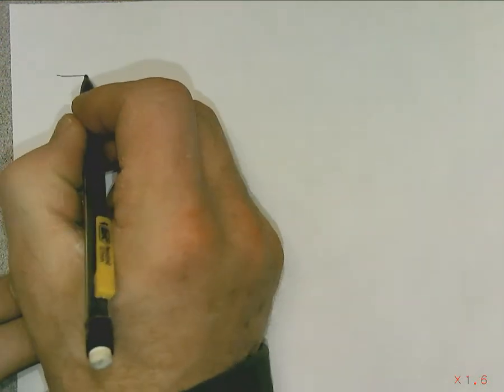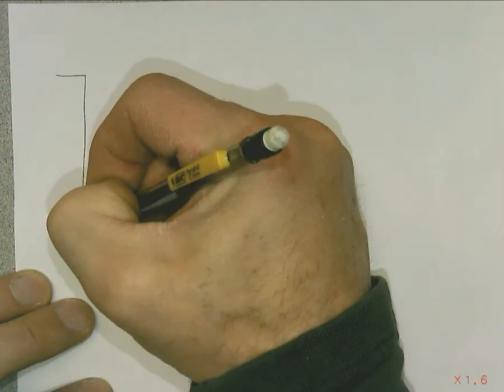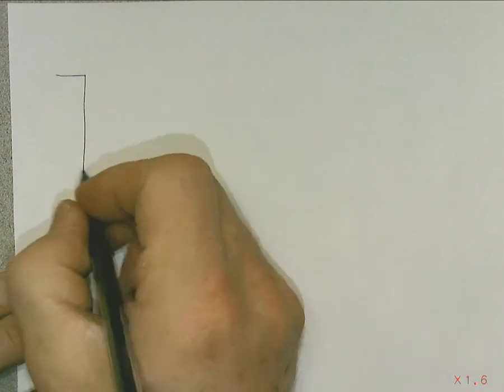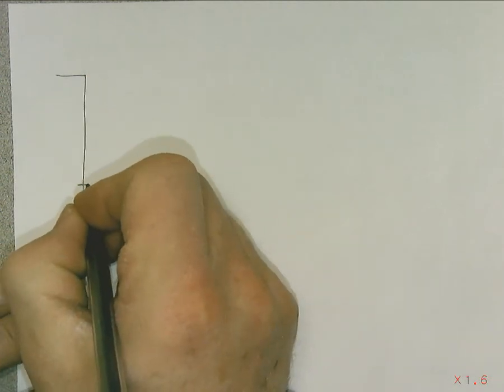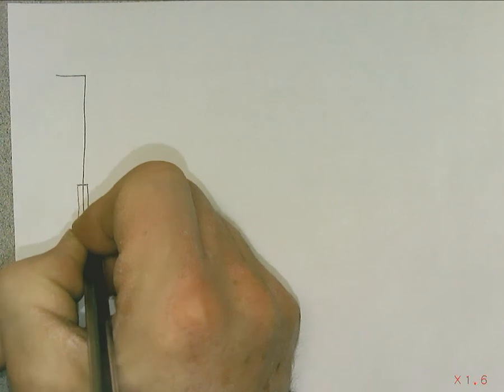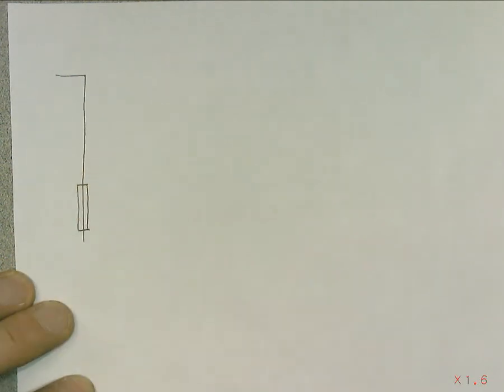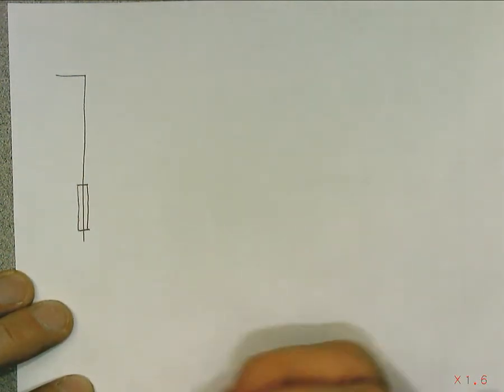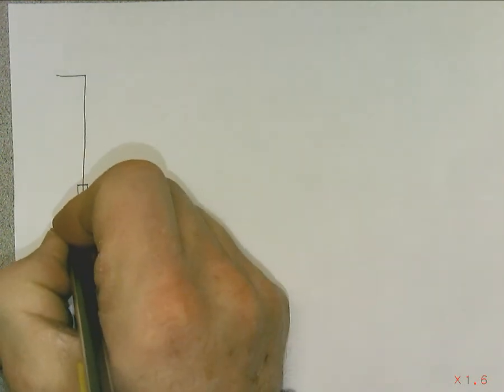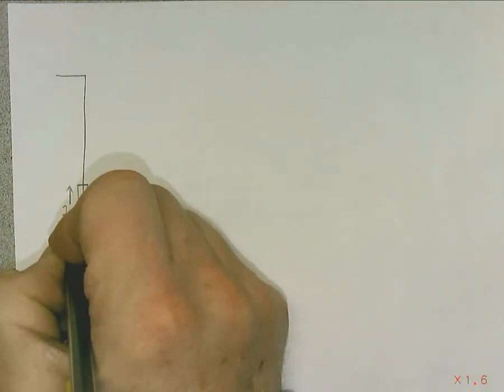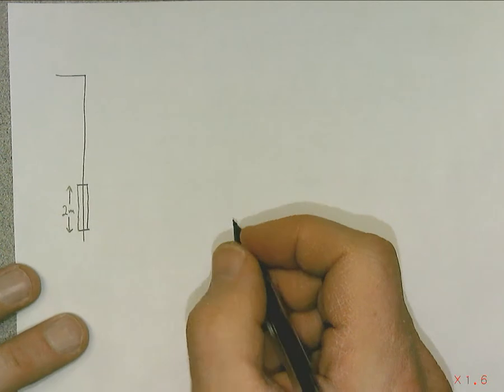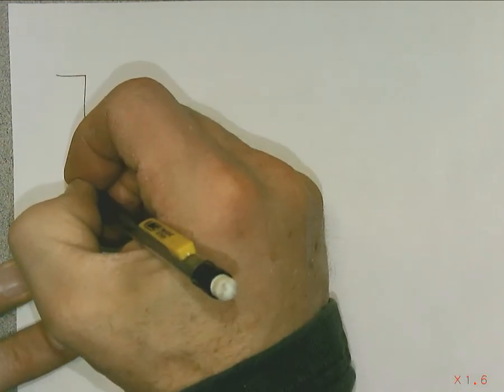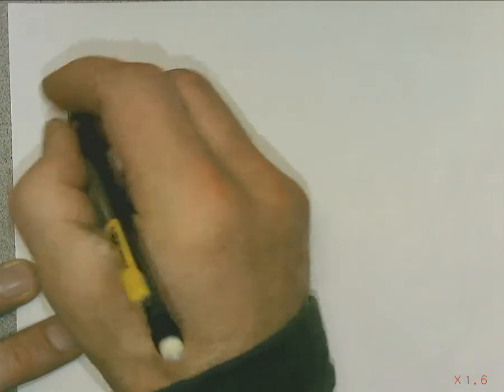The situation. All right, here's the top of the building, and we're supposed to find a certain height. And somewhere down here, there's a window. I'll just draw it like this. There's a window, and that window is 2 meters tall. So 2 meters across. And this is the height we're looking for.